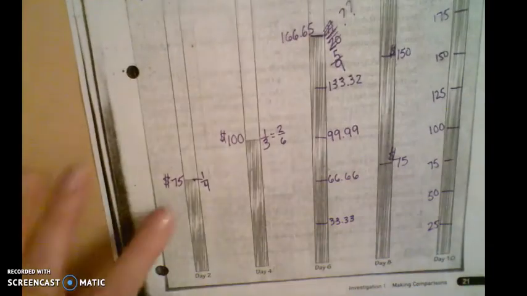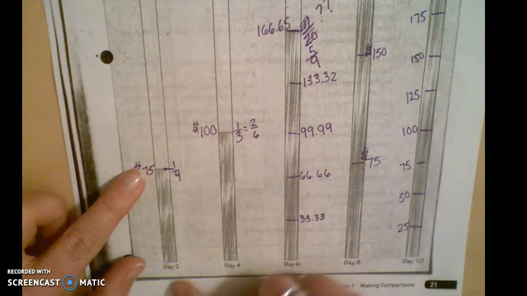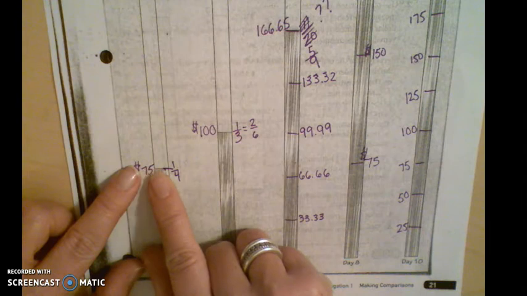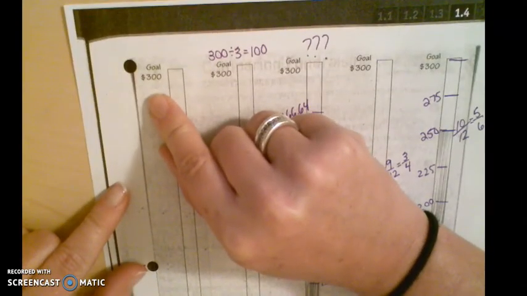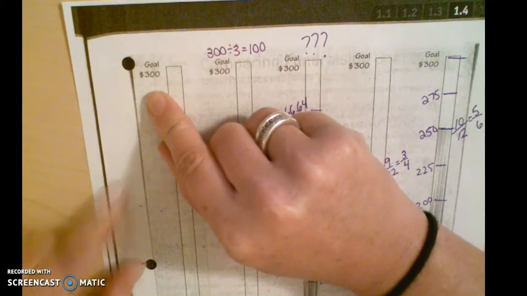So I'm going to use Mary's idea for number 1 and say that on the first day, they earned 1/4 of the goal, which was $75. And again, we did that by taking 300 and dividing it into 4 equal parts. 300 divided by 4 gets me 75.